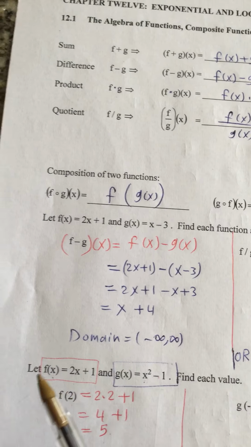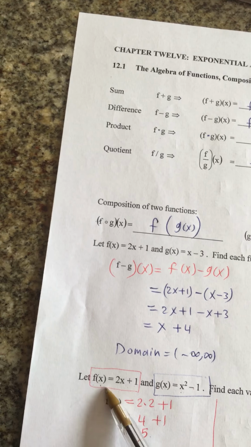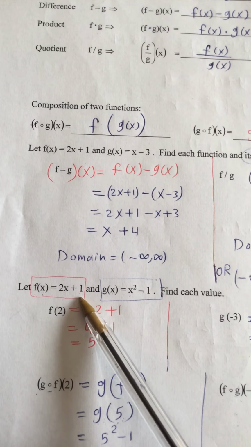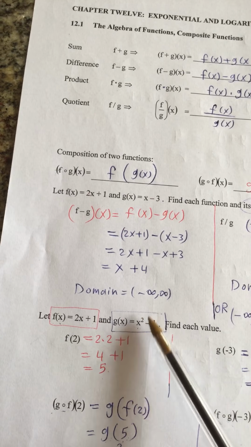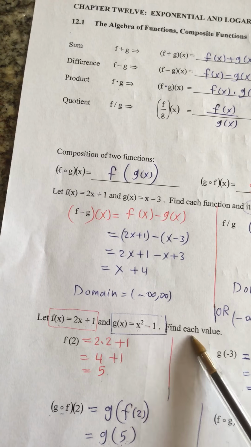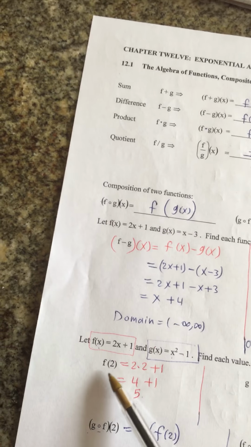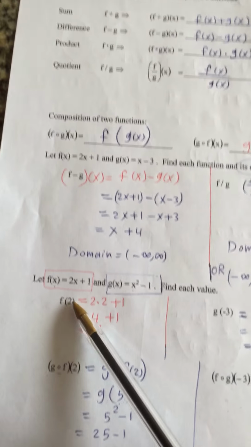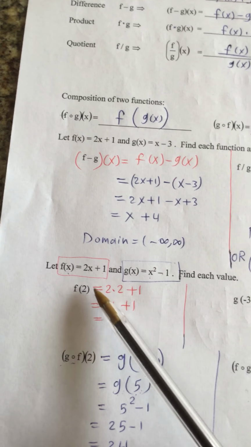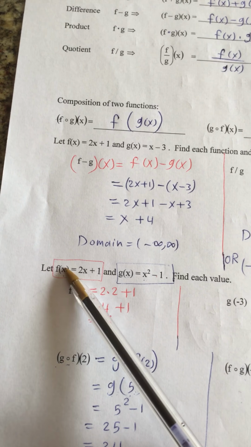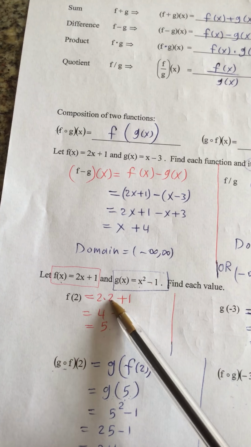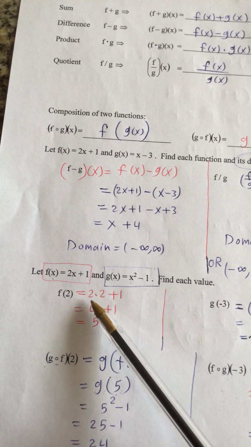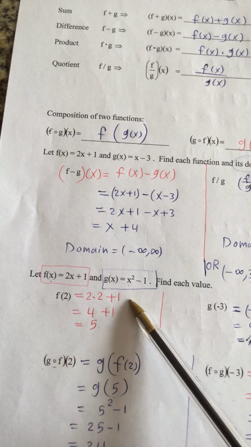Another example. Now, let f of x equal 2x plus 1, and g of x equal x squared minus 1. Find each value. Find f of 2. To find f of 2, just substitute 2 for each x. So f of 2 equals 2 times 2 plus 1. 2 times 2 is 4, plus 1 equals 5.